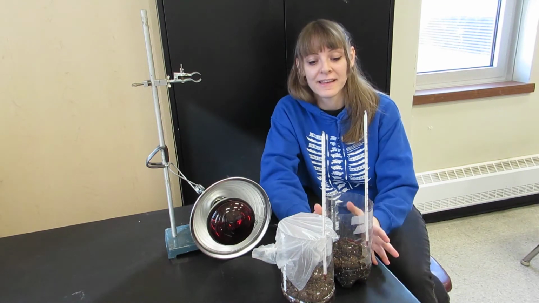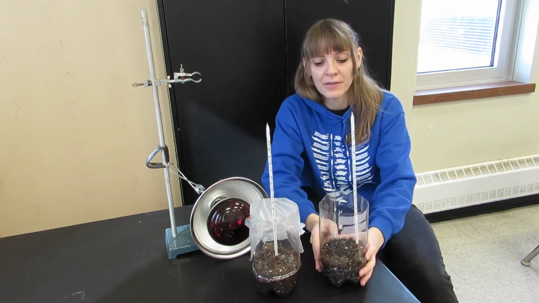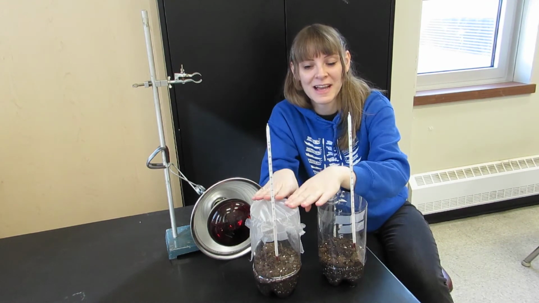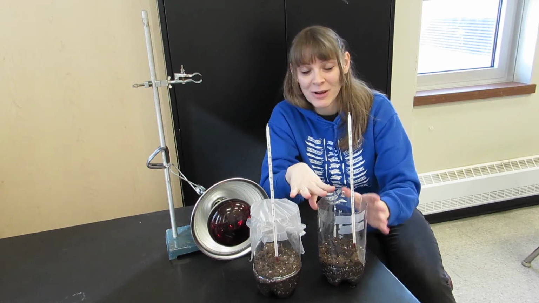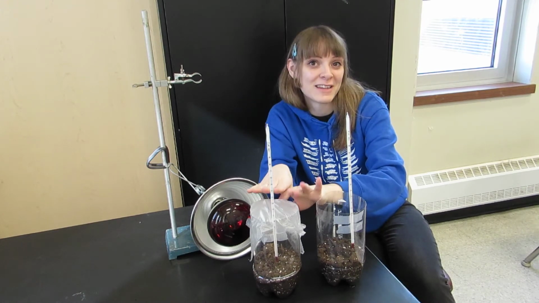So as you can see here, I have two cut up pop bottles. They both have a little bit of soil in them with a little bit of water in them. And one of them is covered with saran wrap and the other one is open. The open one will be our control test, and then this one will be the greenhouse effect test.